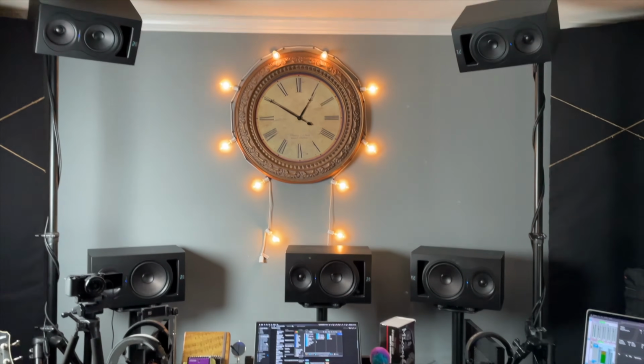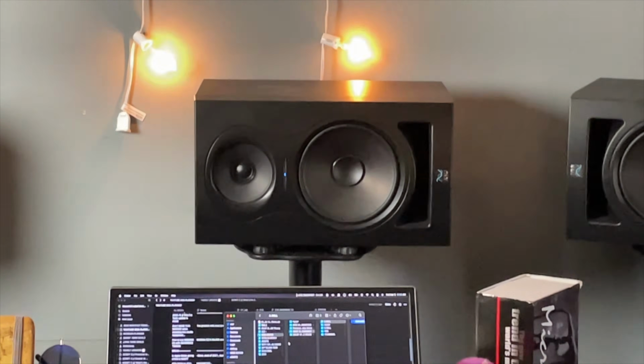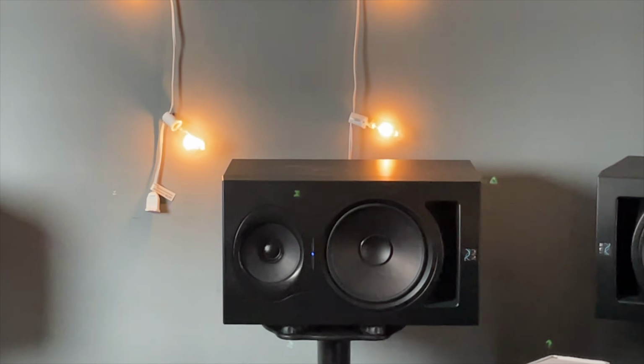And for those of you that might not know what the center channel is, it's basically the speaker that sits directly in front of you in your primary listening position when working in Dolby Atmos. And that's not to say that every song doesn't use the center channel.